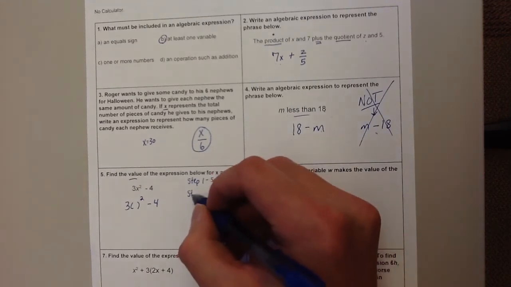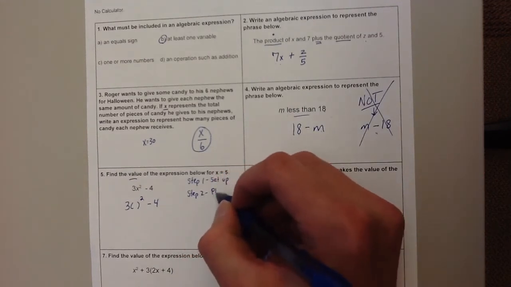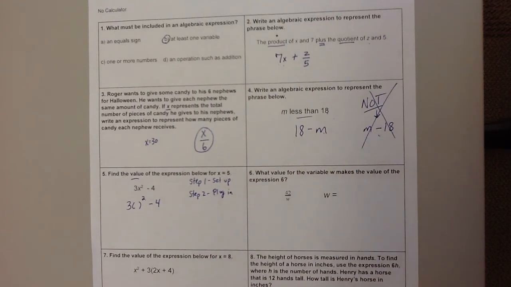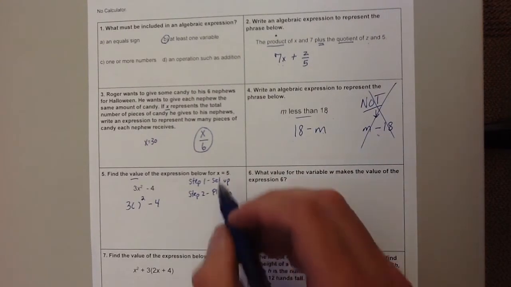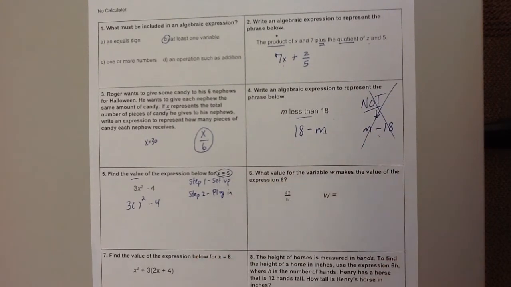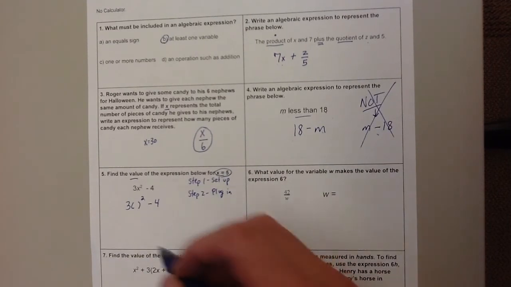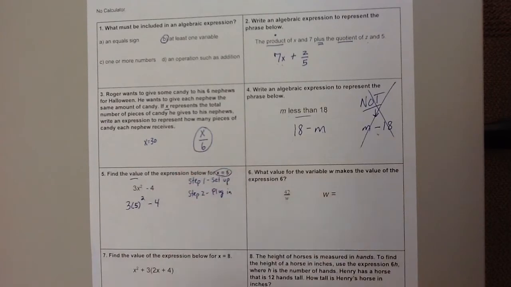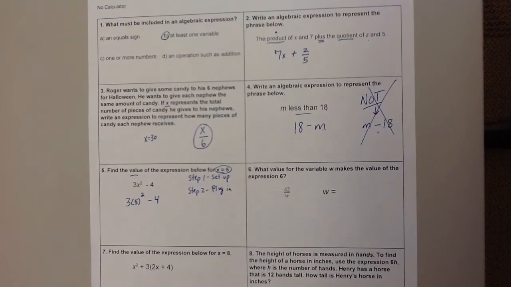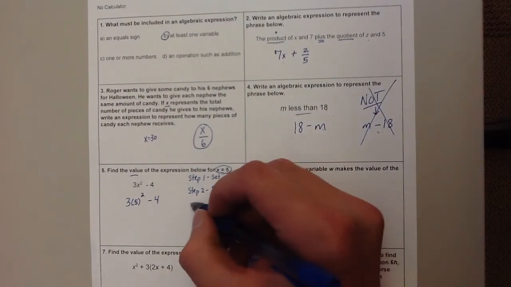Step 2 is to plug in. I plug in what the variable is equal to. I'm told that x is negative 5, so wherever there's an x represented by the parentheses, I'm going to plug negative 5 into those parentheses. Okay, so I've set it up, I've plugged in. The last step is to evaluate.